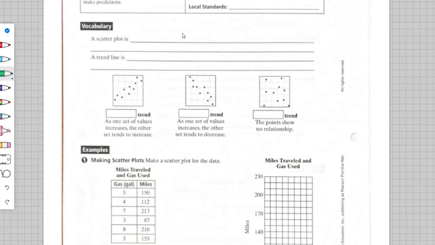So with a scatter plot, you might have seen last year when you were going over histograms and bar graphs and line graphs, scatter plots are going to be a graph of plotted points that show the relationship between 2 sets of data.